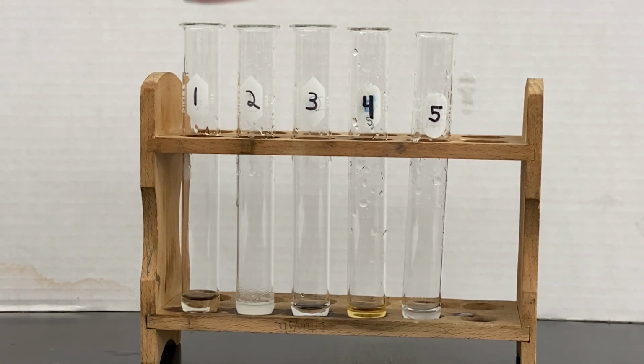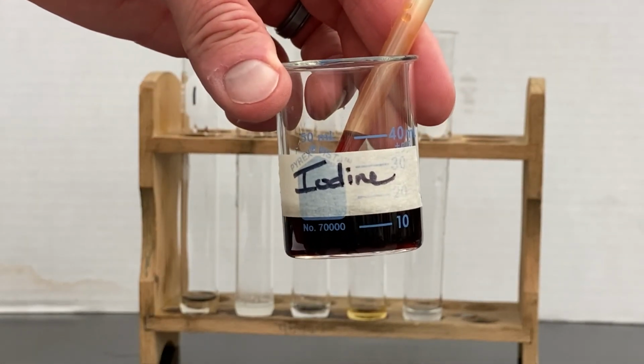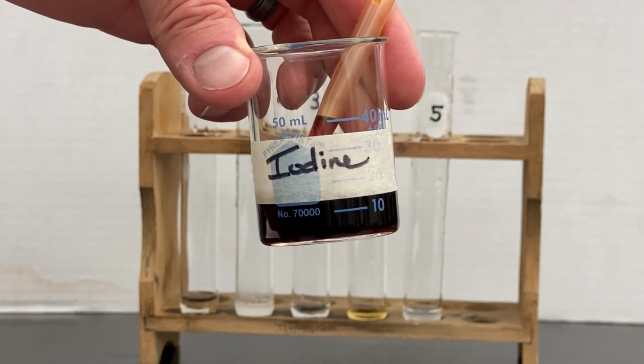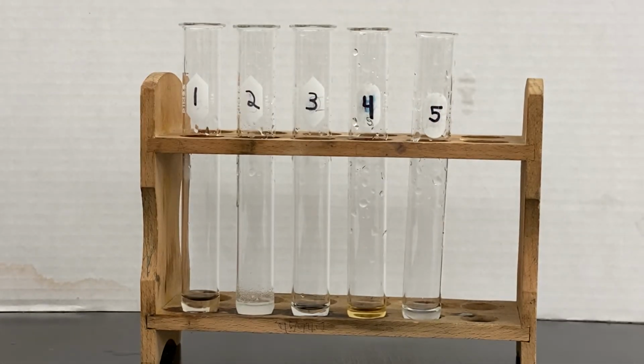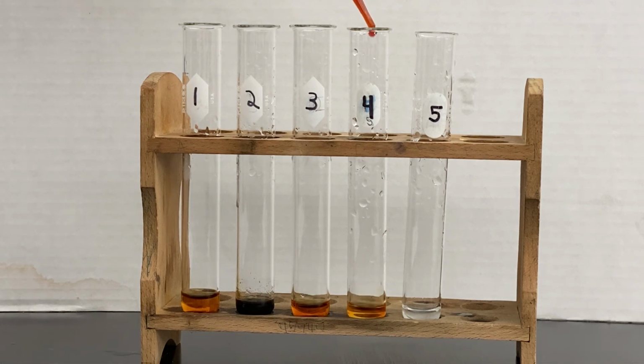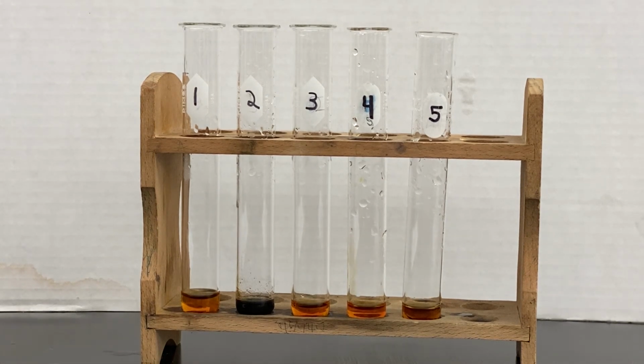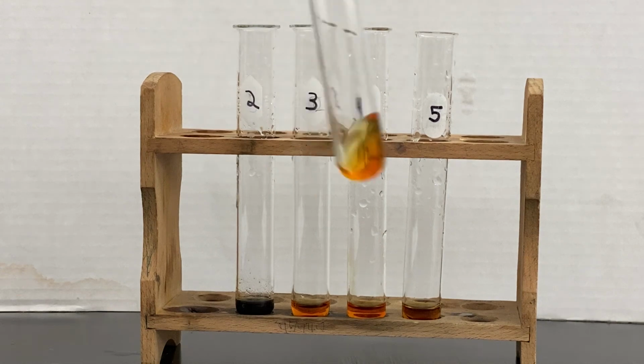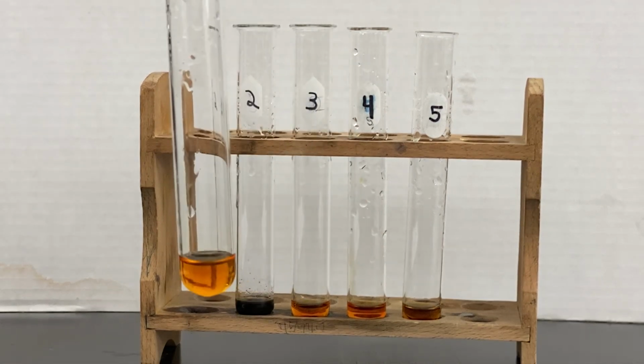Now I'm going to add 4 drops of the iodine chemical indicator to all 5 test tubes. And I'm going to swirl each one of them and give you a good look.